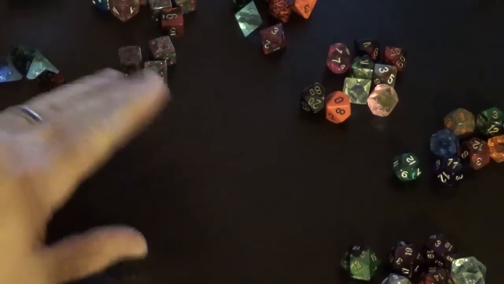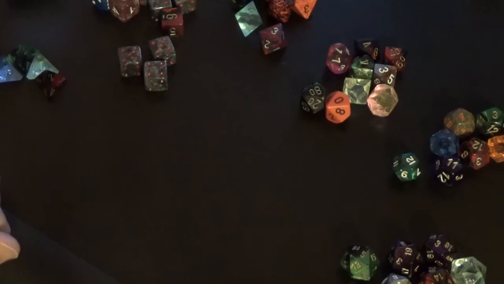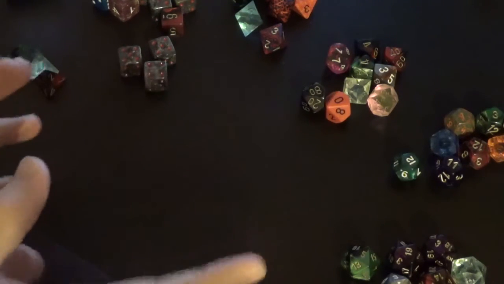And that concludes my instruction on how dice play a part of tabletop role-playing games. It just covers the general basics of what dice are.